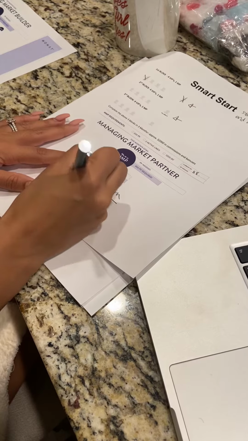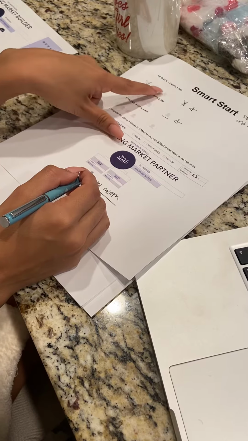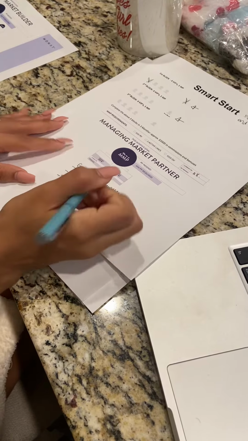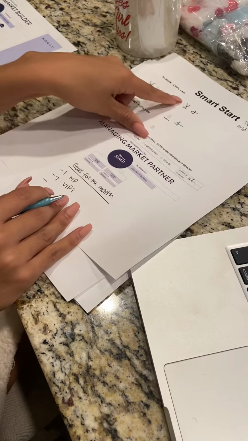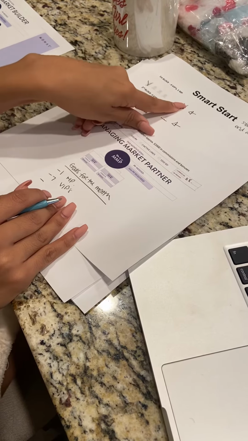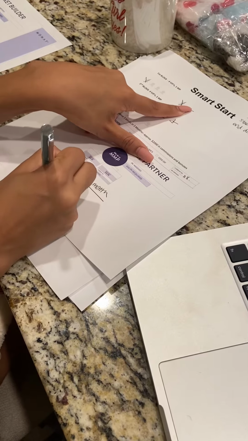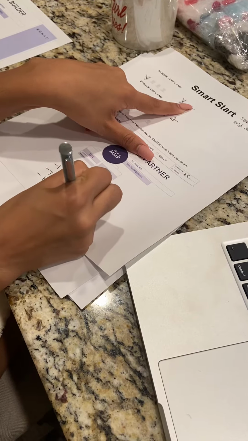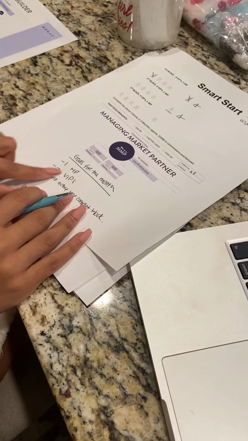So 1 market partner, and then 1, 2, 3, 4, 5, 6, 7 VIPs. Okay. And then I'm also going to add to help her already active line complete a block. So help active line complete block. Okay. So those are the goals for the month.